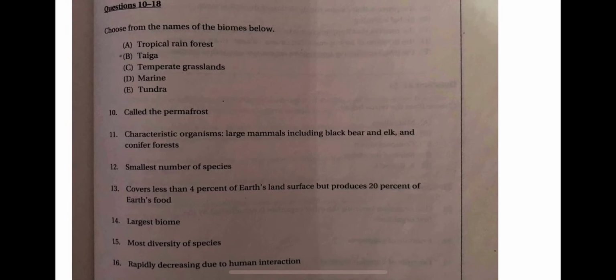Let's start from 10 to 18. Called the permafrost. Number 10, permafrost. Of course, when I say permafrost, it reminds you of tundra, one of the most specific characteristics of tundra.